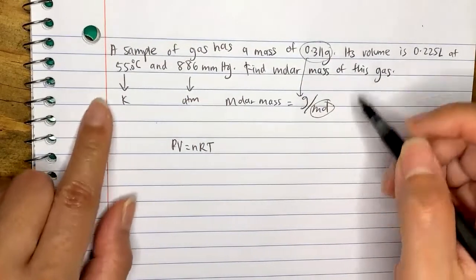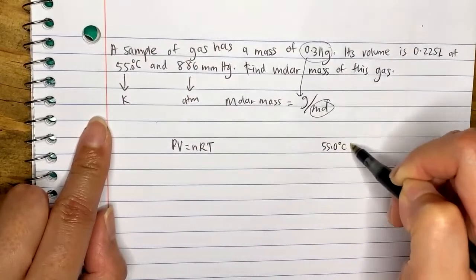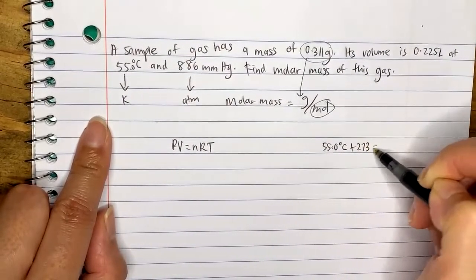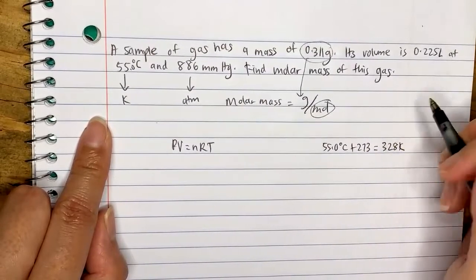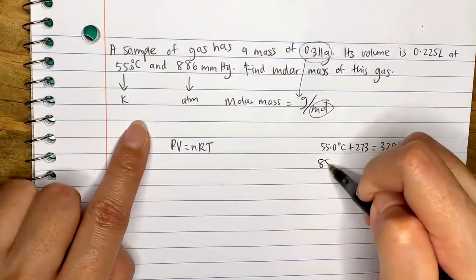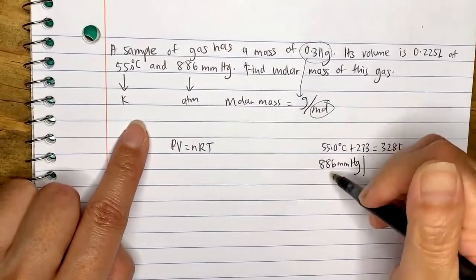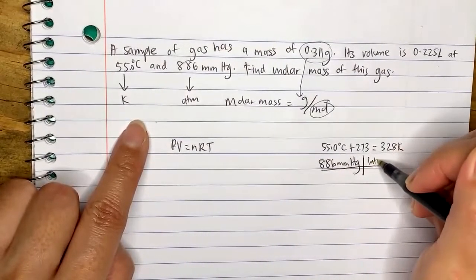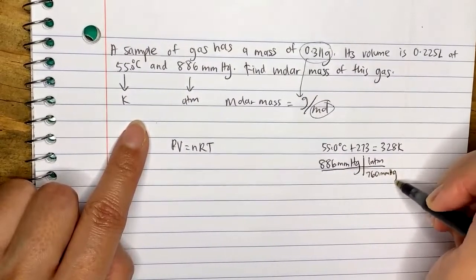So 55 degrees Celsius plus 273 will give me 328 Kelvin. And then my pressure that I have to change, 886 millimeters mercury, and 1 ATM is 760 millimeters mercury.